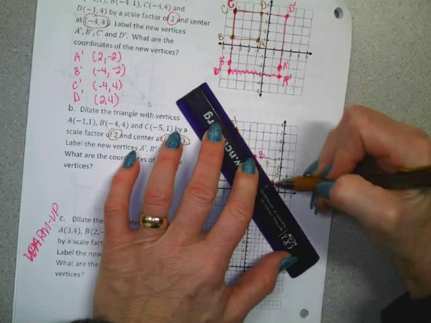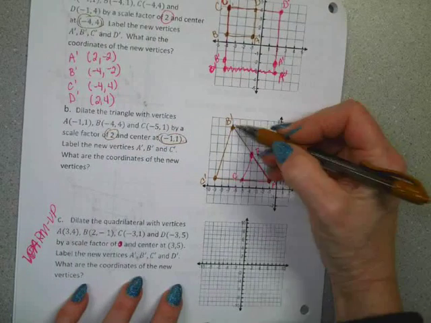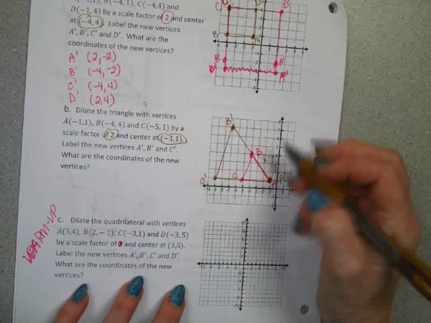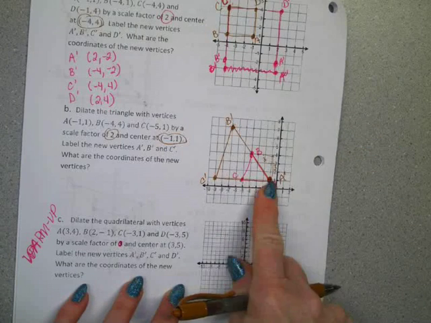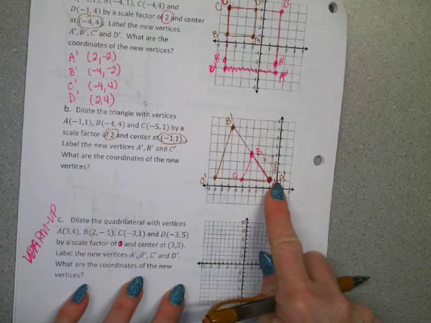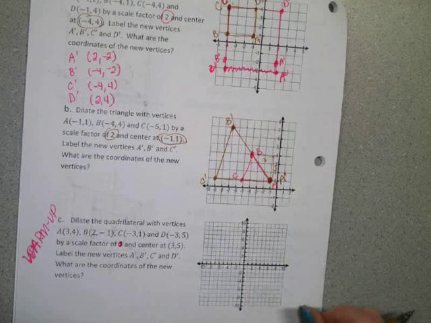And again, we can see that all points from B prime to B to the point of dilation should lead back to the center of dilation. These lead back to the center of dilation, and then A is itself.